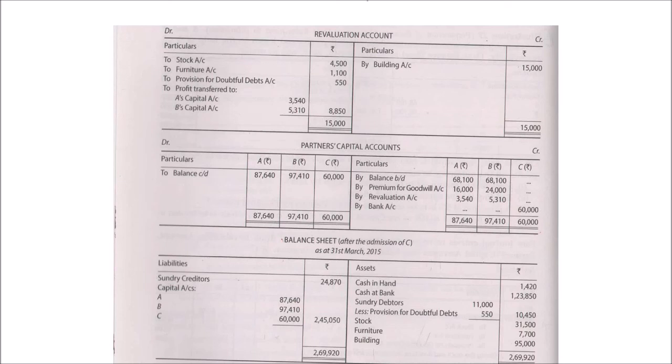Now the new balance sheet, I read all the items. Sundry creditors 24,870. Capital account A 87,640, B 97,410 and C 60,000. Asset side, cash in hand 1,420. Cash at bank 1,23,850. Sundry debtors, amount in inner column 11,000, less provision for doubtful debts, amount 550, amount column 10,450.